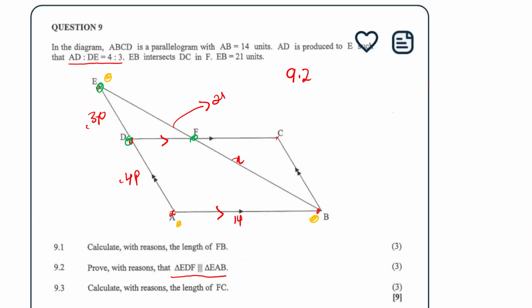In triangle EDF and in triangle EAB, we have a smaller triangle EDF and the larger one EAB.